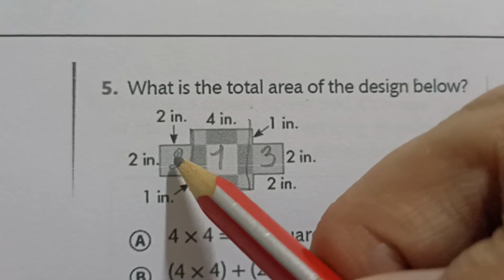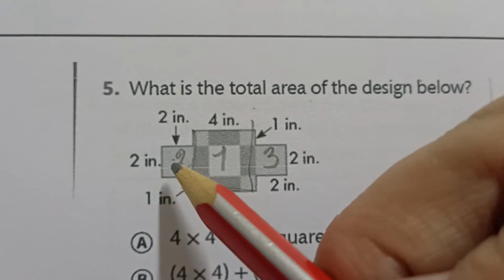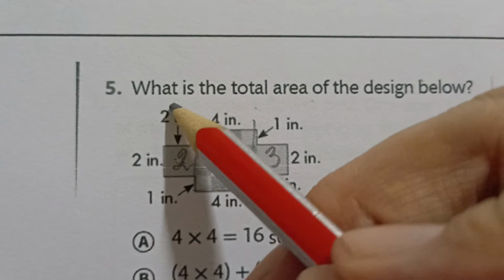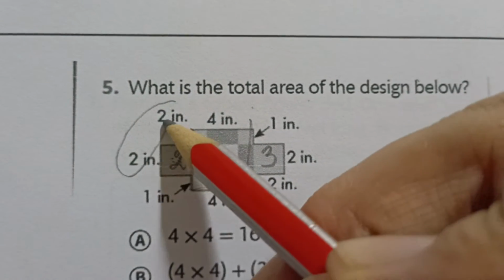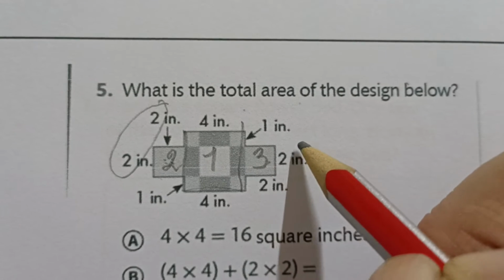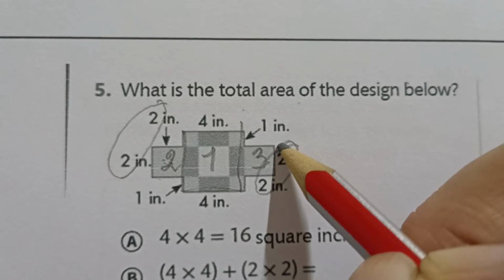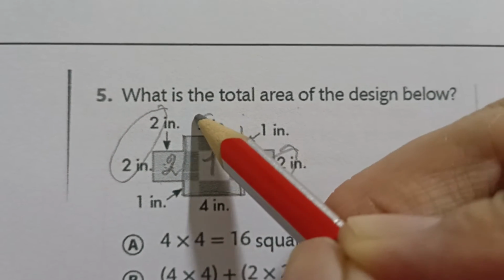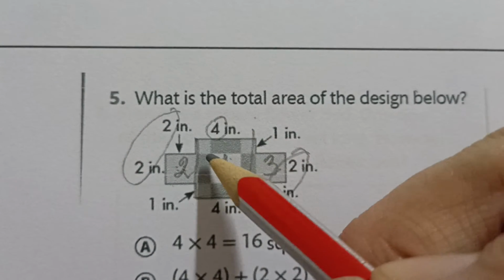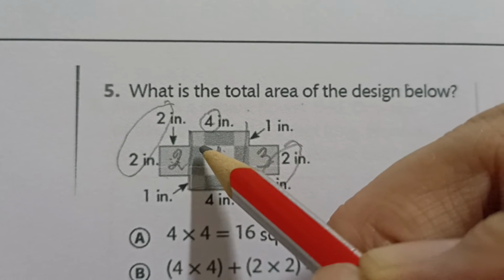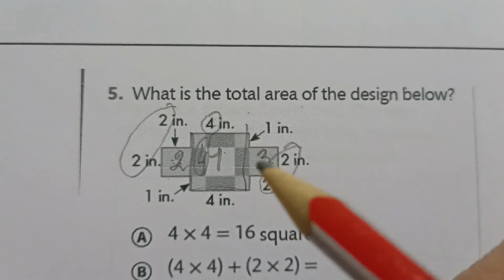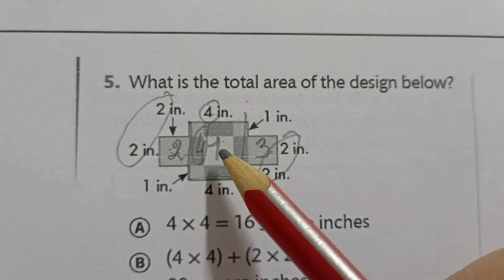Now, let's have a look. For this rectangle, it's actually a square. For this square, you see the numbers 2 and 2. For this square, you see the numbers 2 and 2. And for this square, you see number 4 only, but you understand that a square has all the sides equal. That means that this side also is going to be 4. 4 and 4.